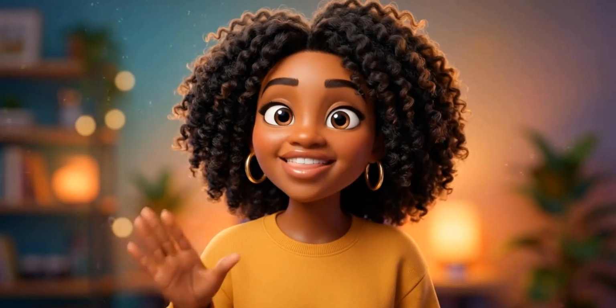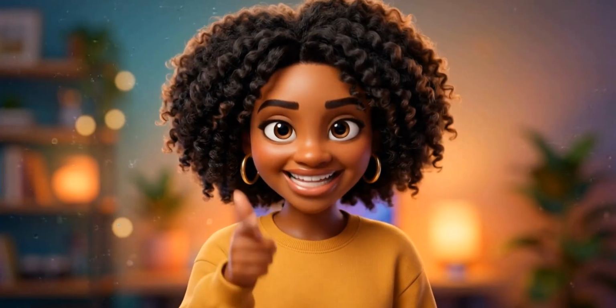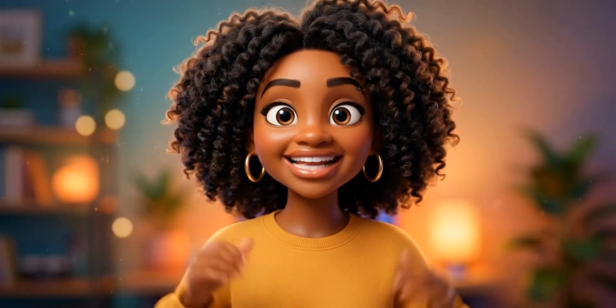Whisk is back, and this time it's better than ever. Yes, you heard me right. Whisk is back like it never left.